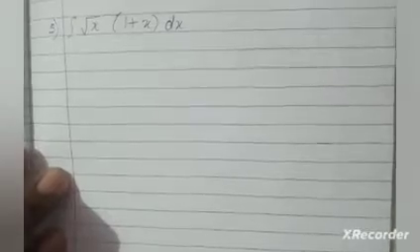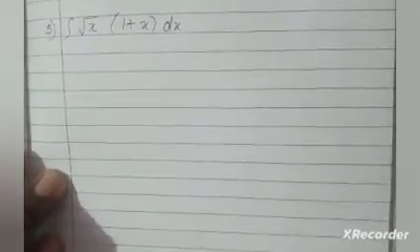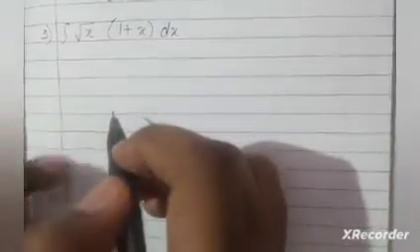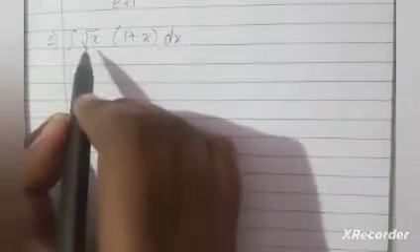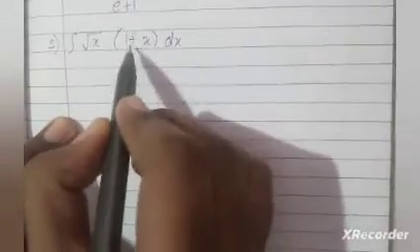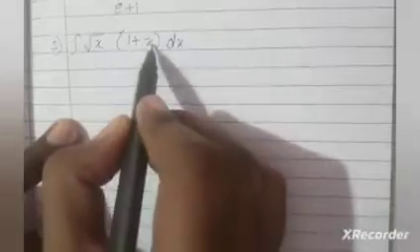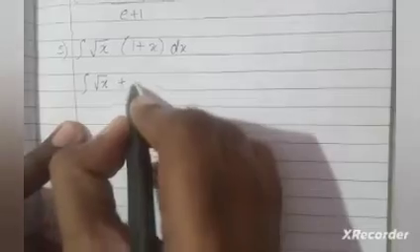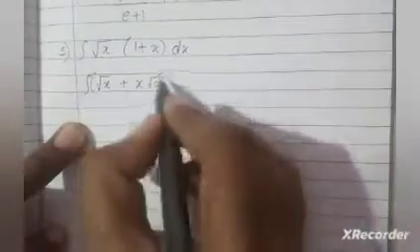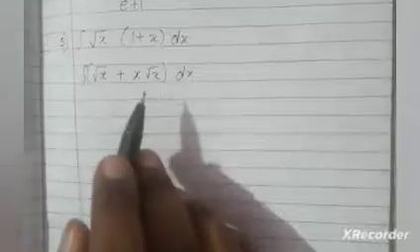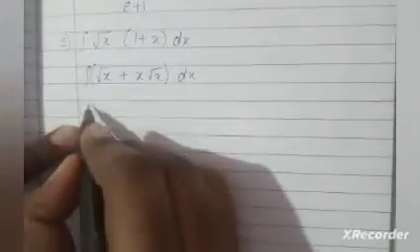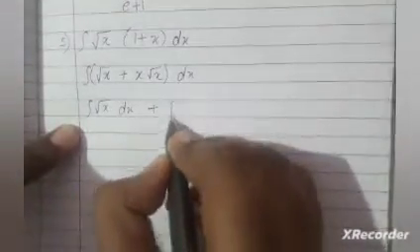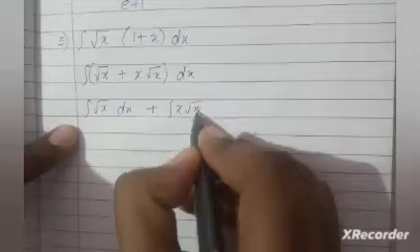Now example number 5, integration of root x times the bracket 1 plus x dx. The first step is to open up the bracket. So we multiply root x by 1, then plus, root x into x. Integration of root x plus x root x. Now we have to integrate root x dx, first term, then the second term, integration x root x dx.